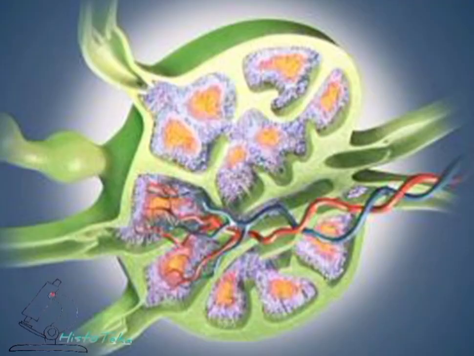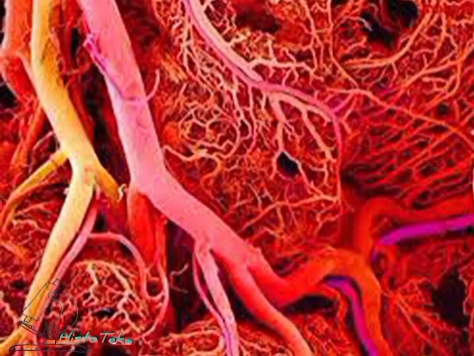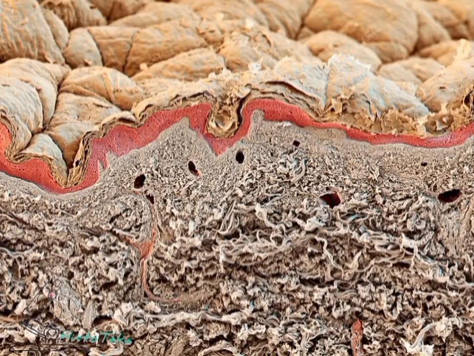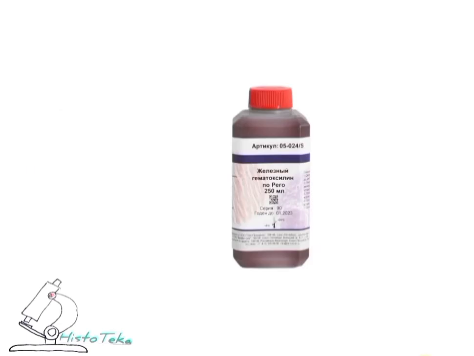Loose fibrous connective tissue forms the stroma of most organs, surrounds blood vessels, and forms the papillary layer of the dermis. This is how the preparation looks at low magnification. It's a total or film preparation, that means not a cut, but a threaded tissue on a slide and stained with iron hematoxylin in black, gray, or it can be dark blue.